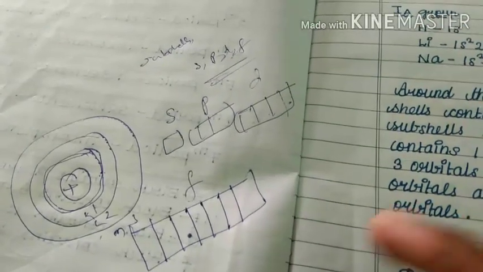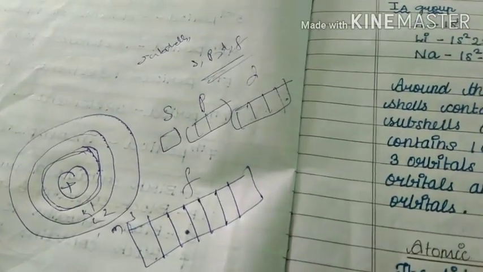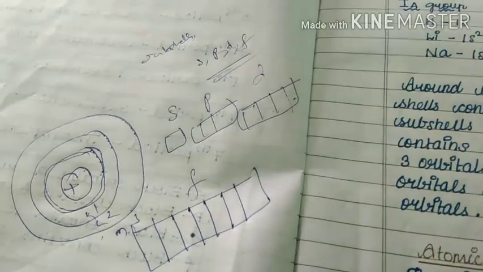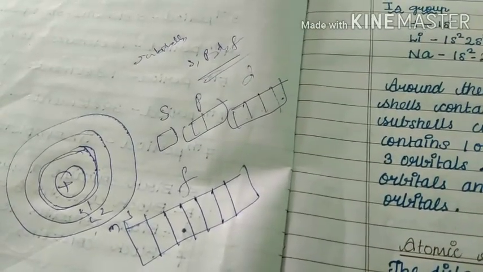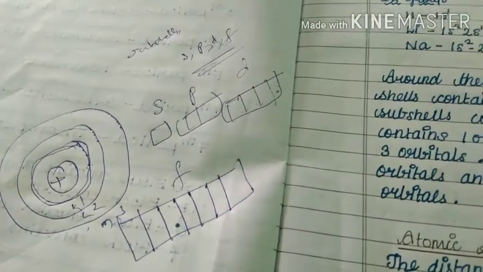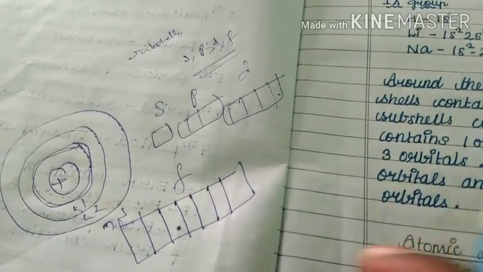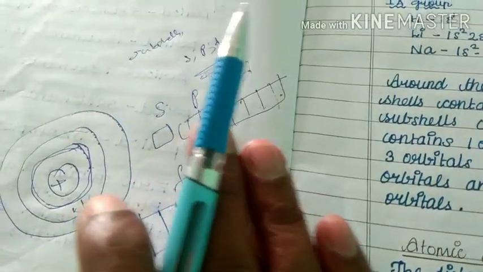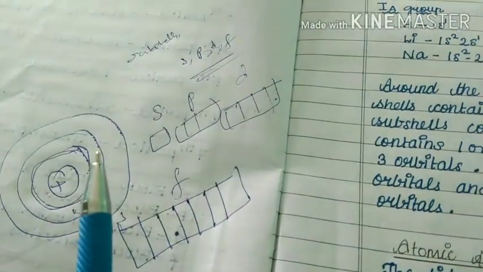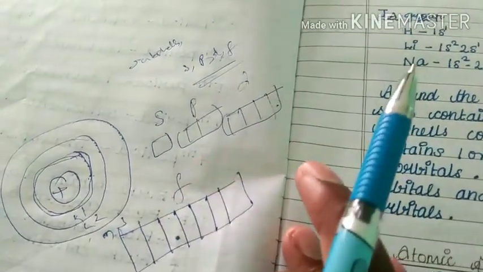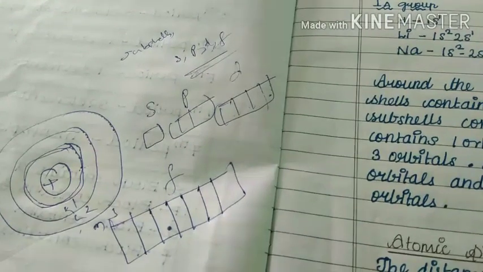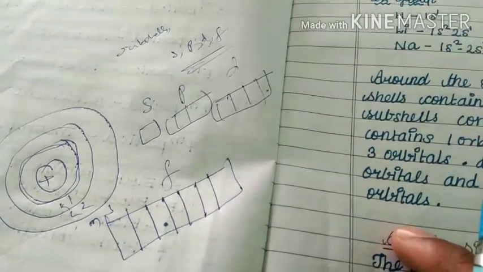We discussed already all these points in class 9. I want to revise once again. I want to remind all these points to you. That is why I discuss them now again. So this is about the modern periodic table, and some more topics are there regarding this one. We will discuss those topics in the next video.